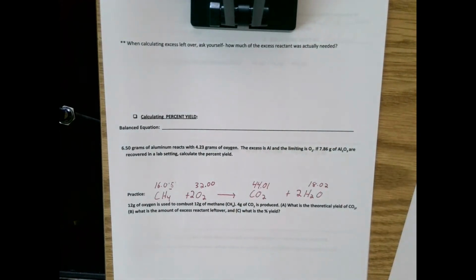Okay, so the question is, I have 12 grams of oxygen, and I have 14 grams of methane, and they react. Then I tell you that 4 grams, and that should be 4, it's not 0.4, that's a period, of CO2 is produced. What is the theoretical yield of CO2?